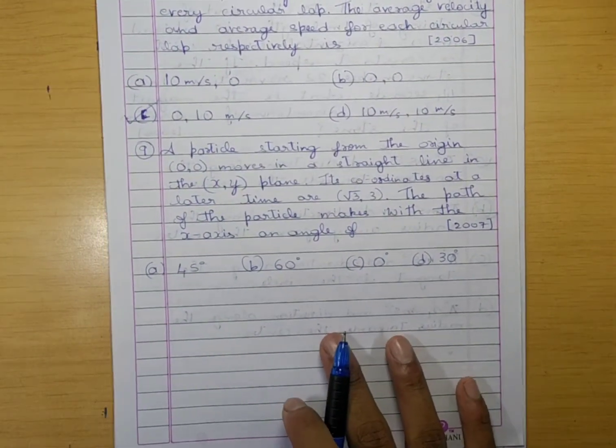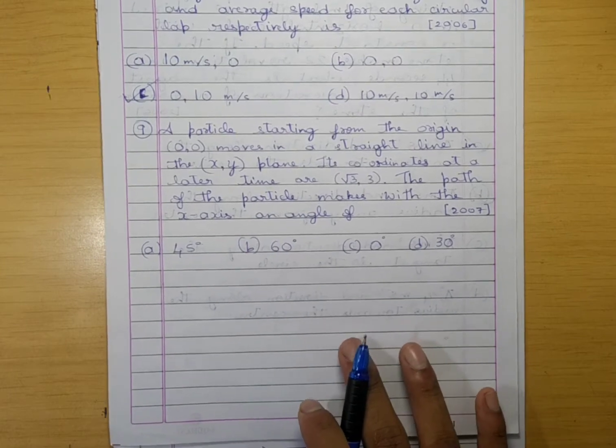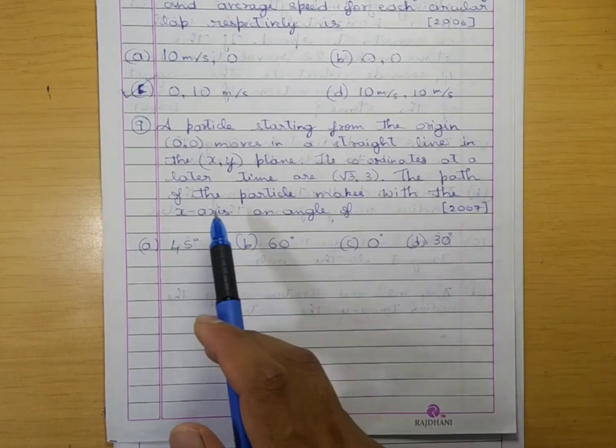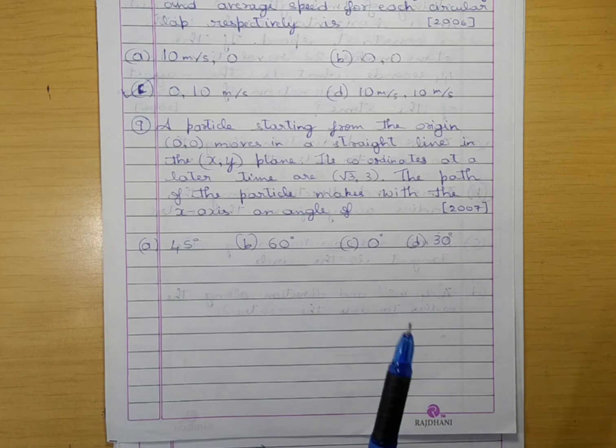Question 9. A particle starting from the origin 0, 0 moves in a straight line in the xy plane. Its coordinates at a later time are root 3, 3. The path of the particle makes with the x axis an angle of.